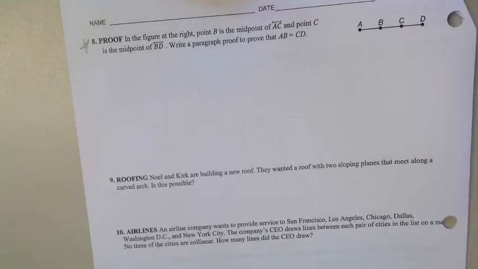And so here's what we have for this one. In the figure at the right, point B is the midpoint of AC, and point C is the midpoint of BD. Write a paragraph proof to prove AB is equal to CD, okay? Now here's what I want you to know. You do not have to write all this out, okay? I just want you to pay attention and listen and see the flow of a paragraph proof.